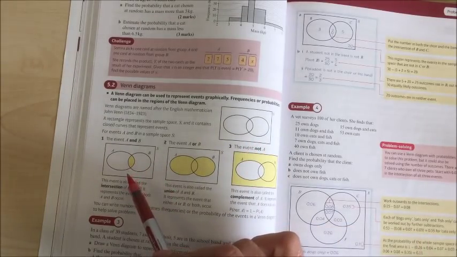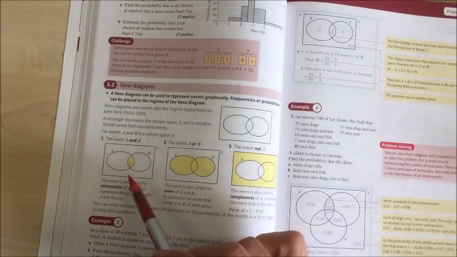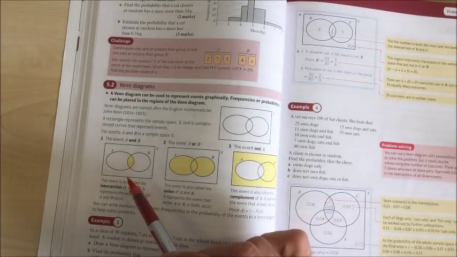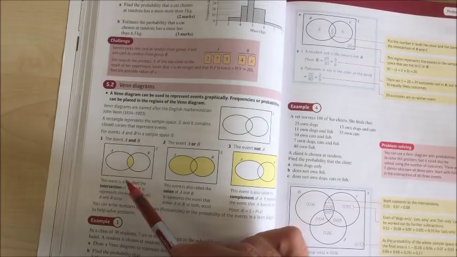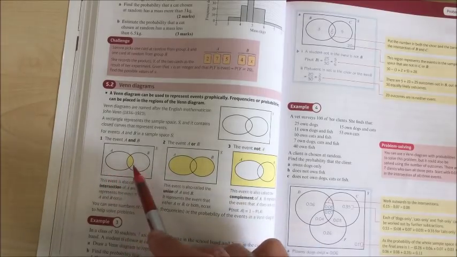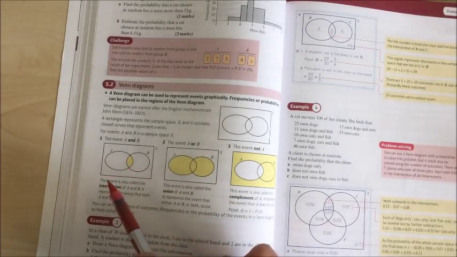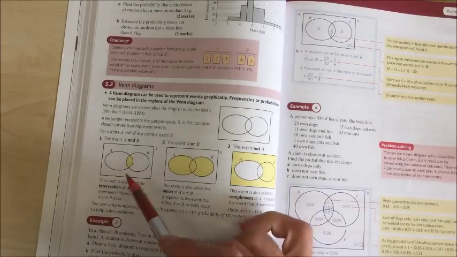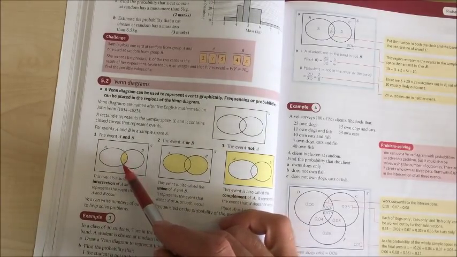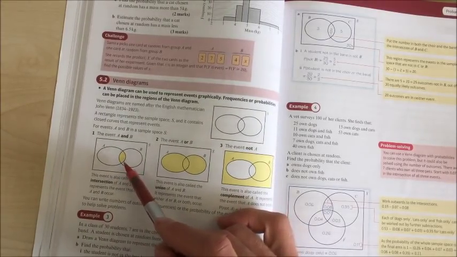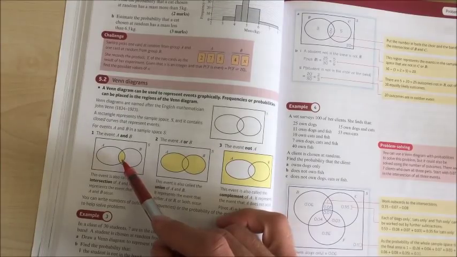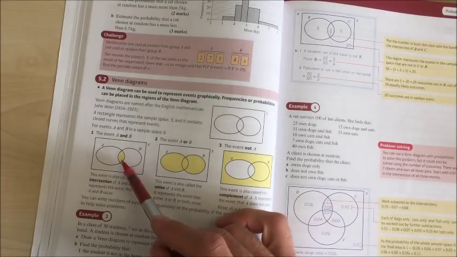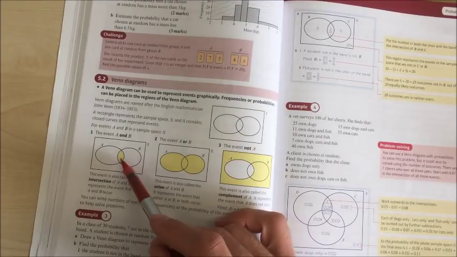and a typical example might be if we have a pack of cards, and I pick a card. Event A could be getting a heart, event B could be getting a 9. So in the overlap of the 2 circles, we're inside event A and inside event B, so that would be getting a 9 and a heart. So in the overlap would be the 9 of hearts.